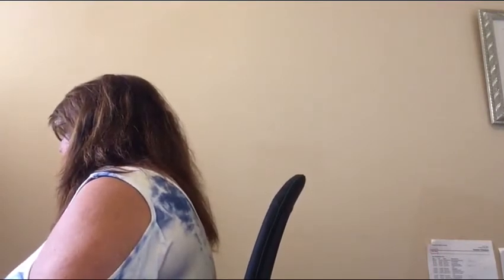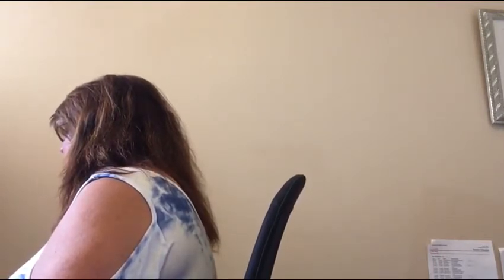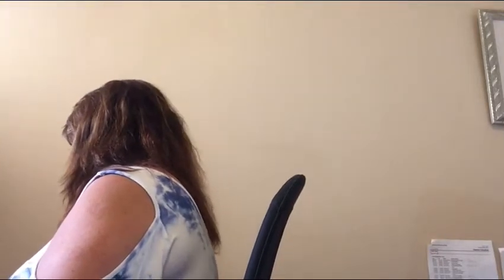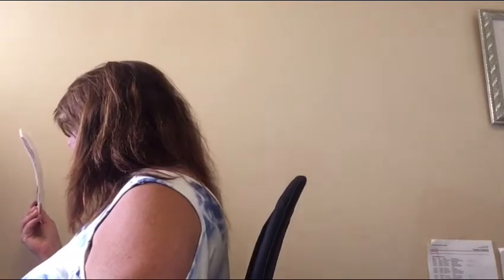So do we all understand fiction and nonfiction? Fiction and nonfiction. So everyone should have those words. Can you all scan me your definitions?